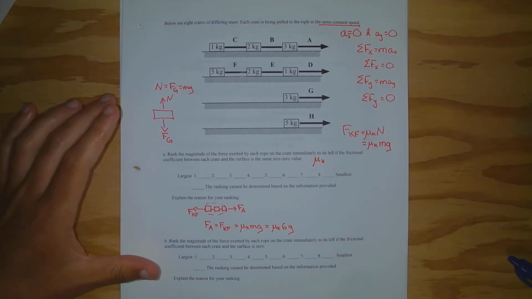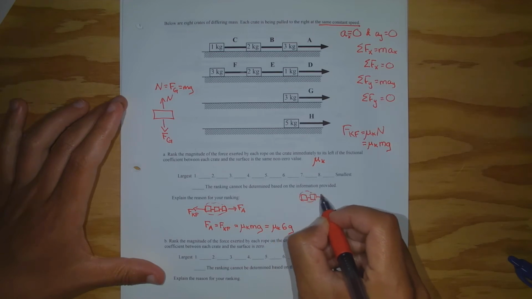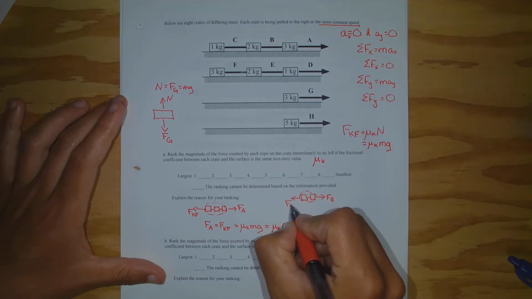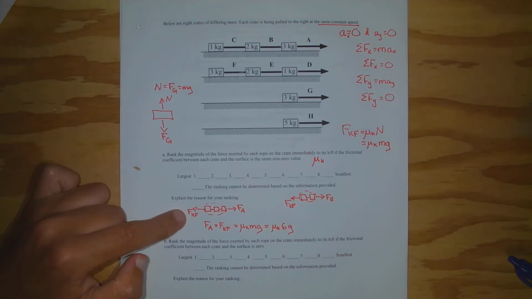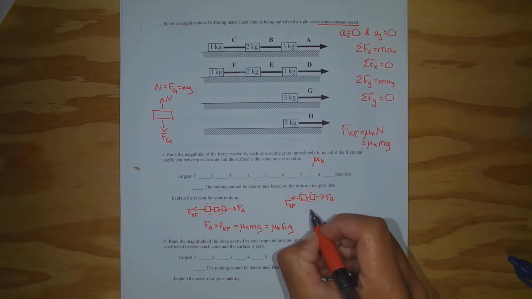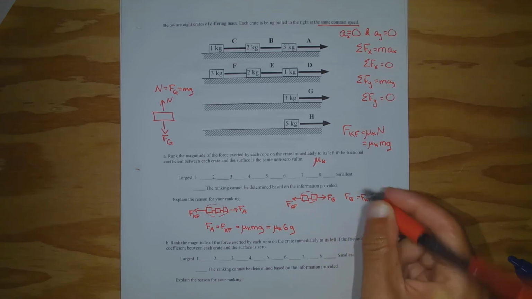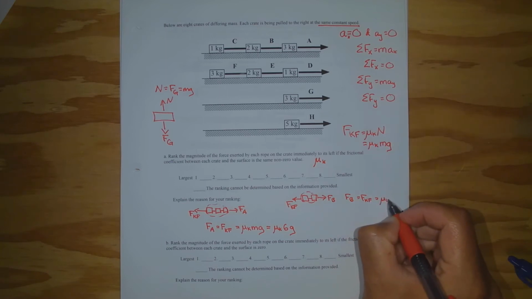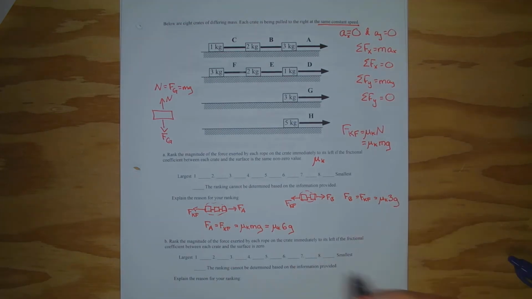For B, I'm going to do just the 1 kilogram block and the 2 kilogram block. So if this is my system, we have rope B exerting a force on that system, and we still have the force of kinetic friction. This is not the same as the force of kinetic friction that we had here. By Newton's second law, we have force B is equal to the force of kinetic friction. Since the sum of the forces in the x direction is equal to 0, the force of kinetic friction is mu k times the mass times g, but in this case the mass is 1 plus 2. So I know that force A is greater than force B.